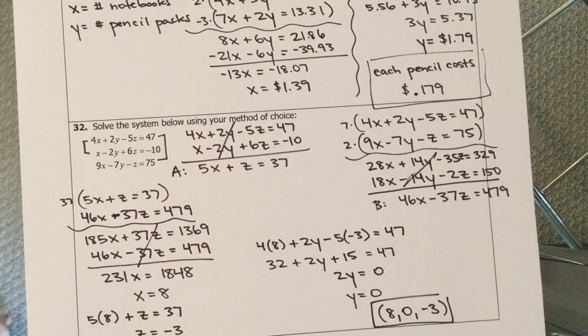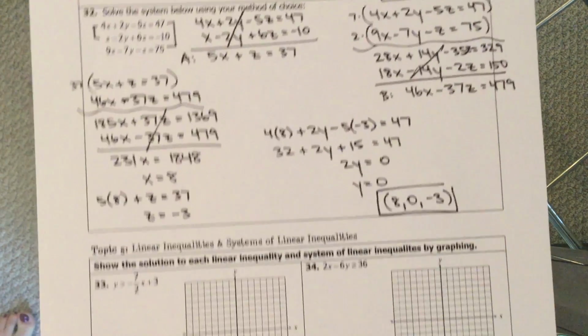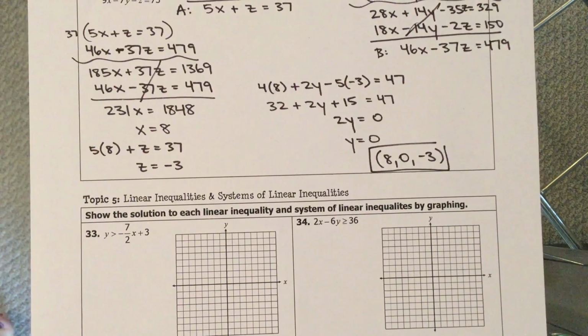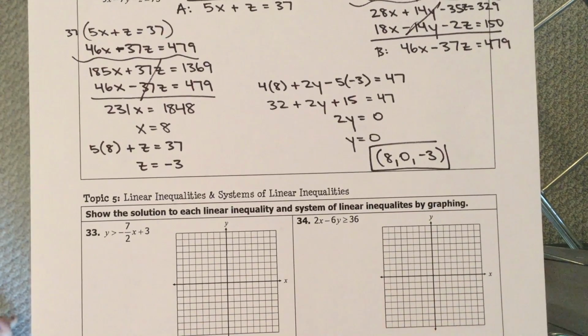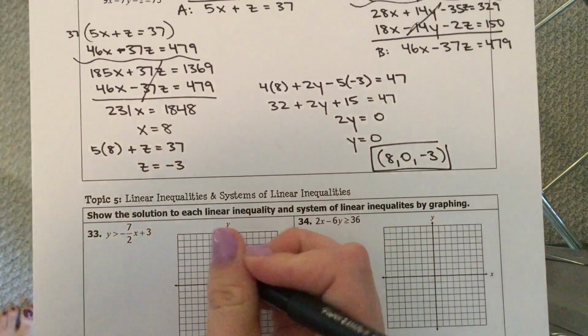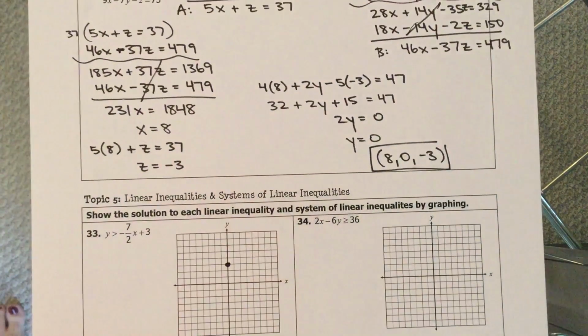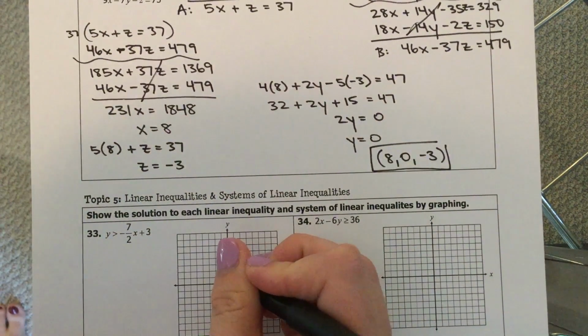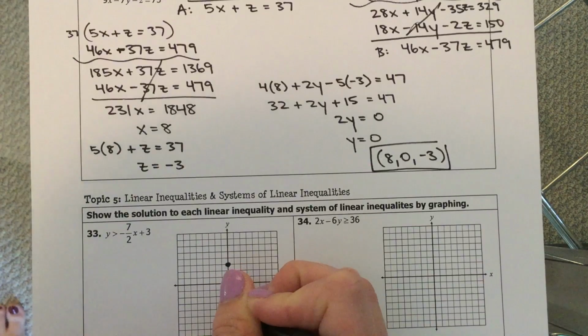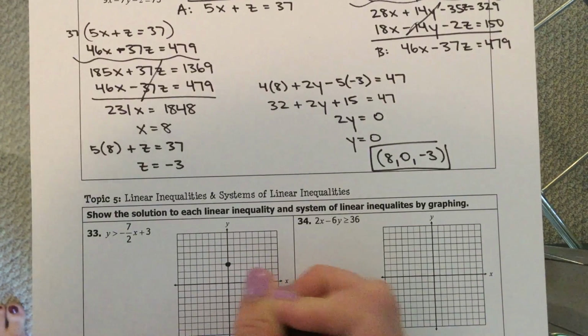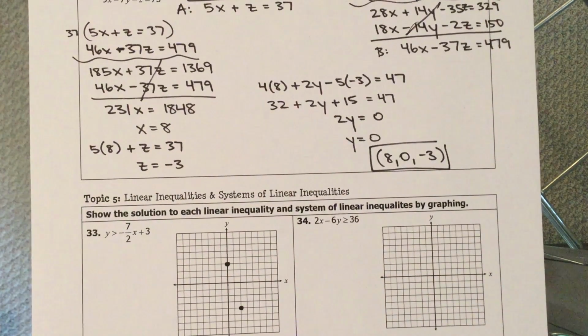Okay, we're down to just 5 problems here. On to topic number 5, linear inequalities and systems of linear inequalities. So this first one, we're doing basically just a y equals mx plus b graph. So our y-intercept here is 3. Our slope is -7/2. So we can go down 1, 2, 3, 4, 5, 6, 7, and to the right 2. So at this point, 2 points is plenty.